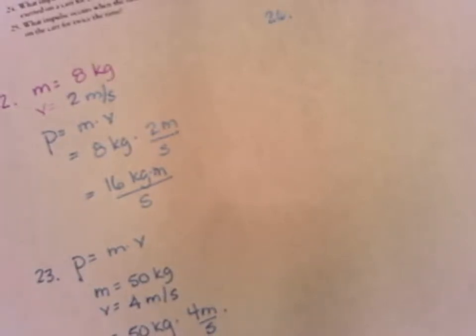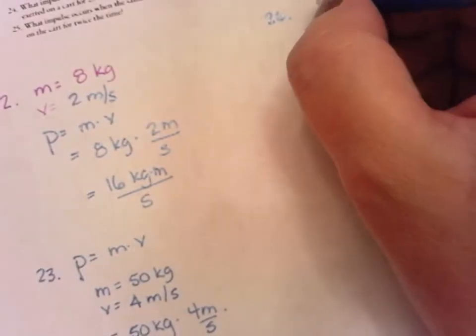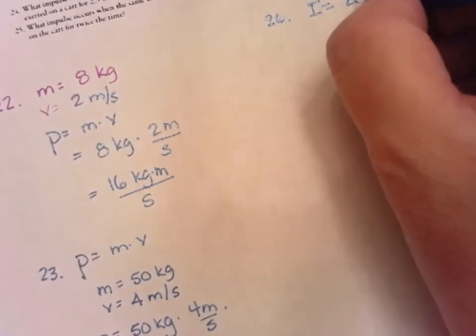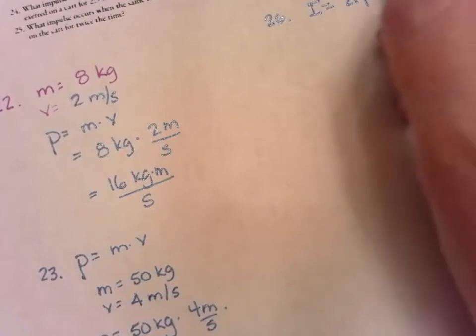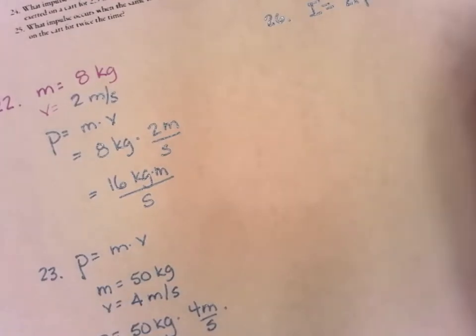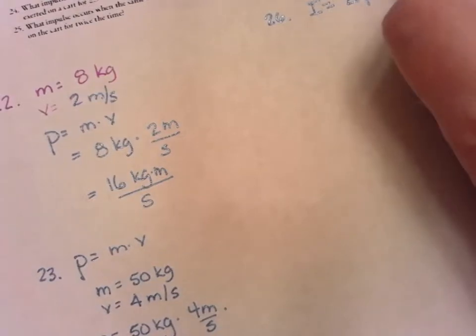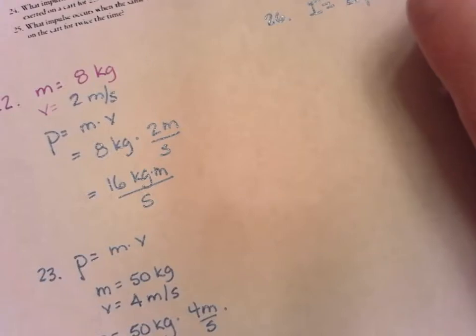Number 26, impulse is equal to the change in momentum, which is equal to the force times the time.